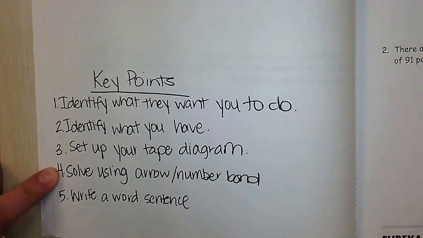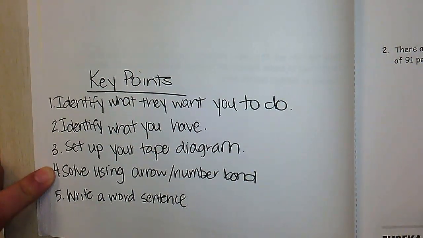Key point number 4, solve using arrow or number bond.